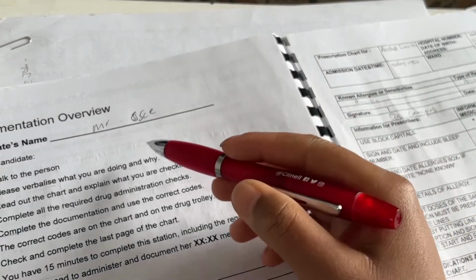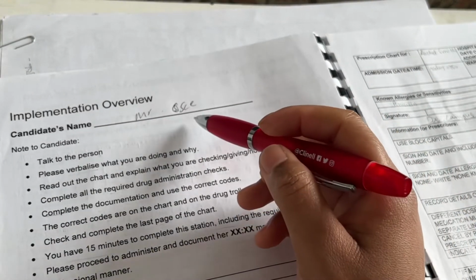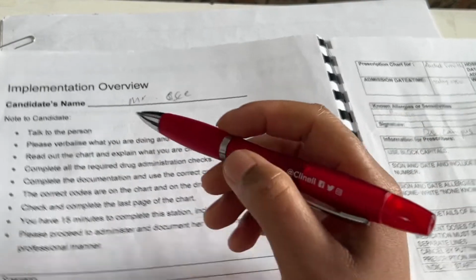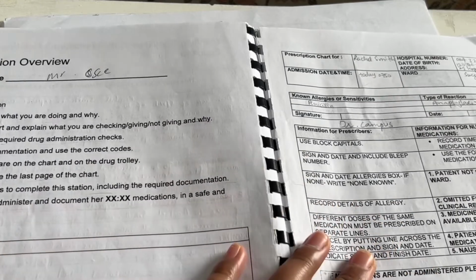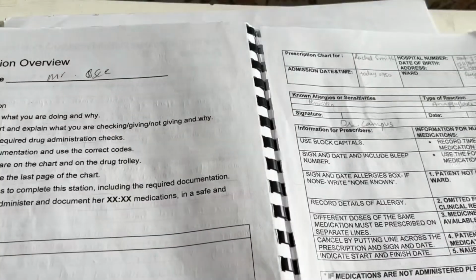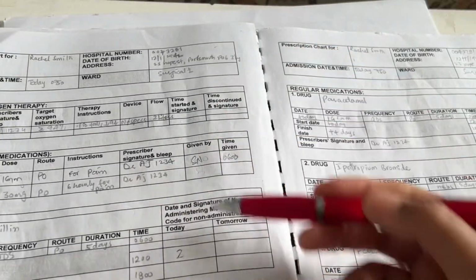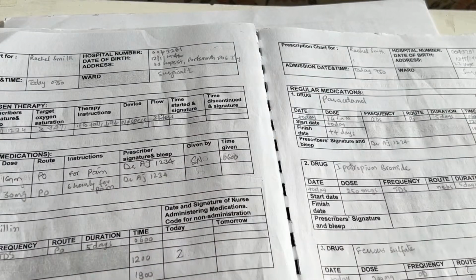First thing you need to remember, write the candidate name. Never forget the candidate name. First of all, write the candidate name. We have written the candidate name. All my signatures are there. Everything is there. Yeah, I have 1 minute. I will just go through it again.